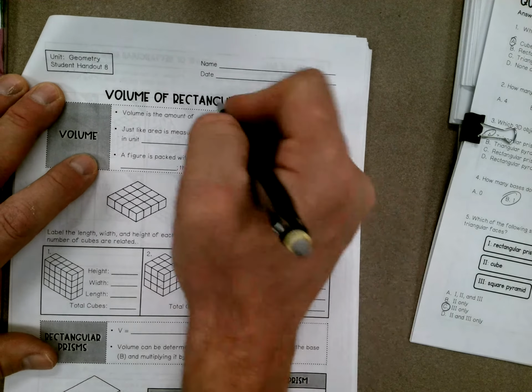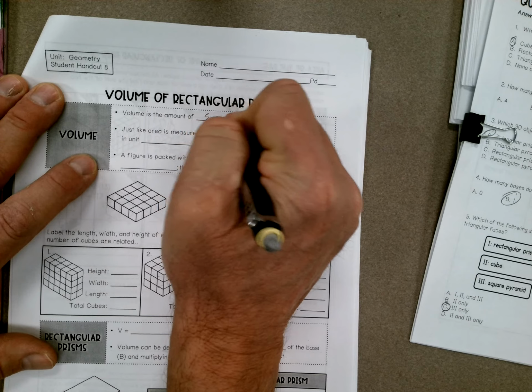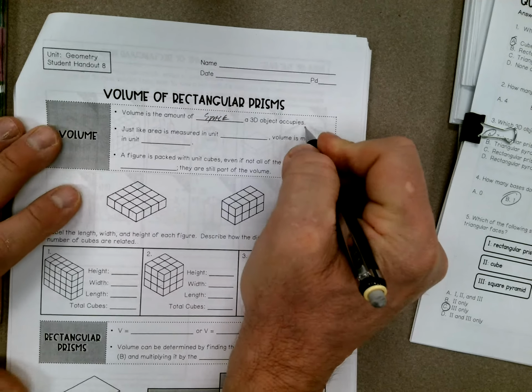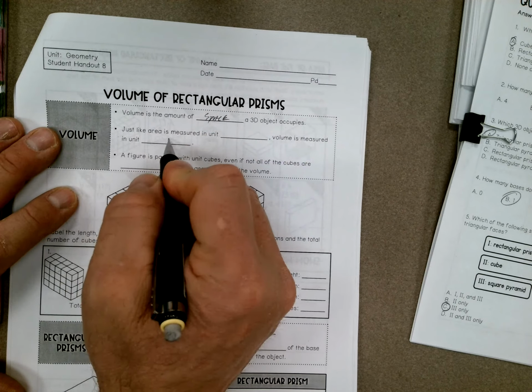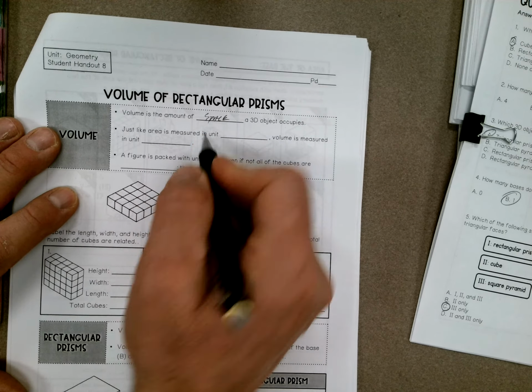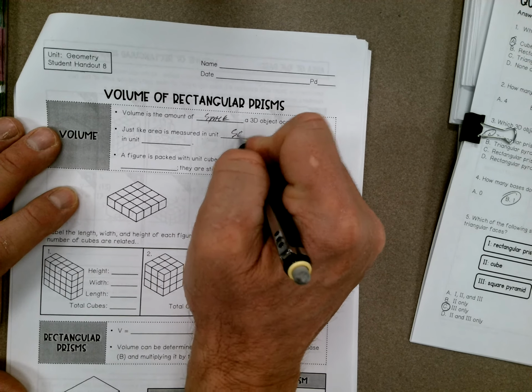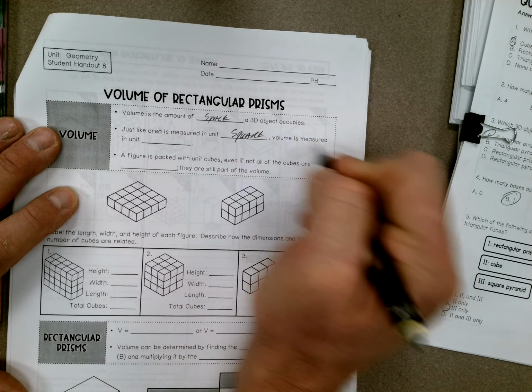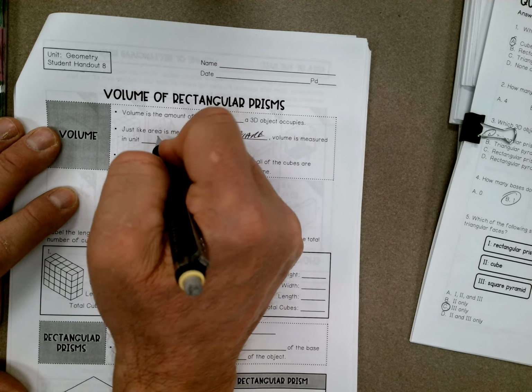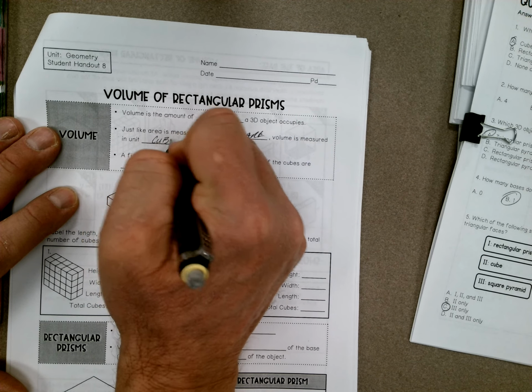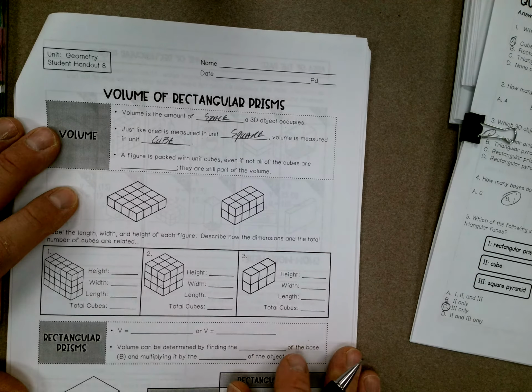Volume is the amount of space a 3D object occupies. Just like area is measured in units squared, volume is measured in units cubed, okay?